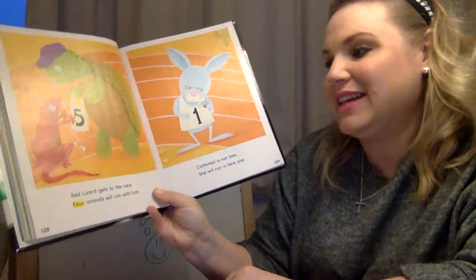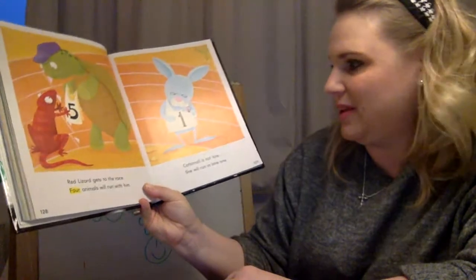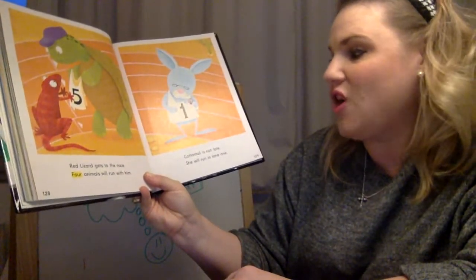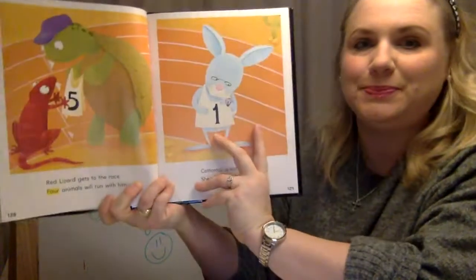Red Lizard gets to the race. 4 animals will run with him. Cottontail is not late. She will run in lane 1.